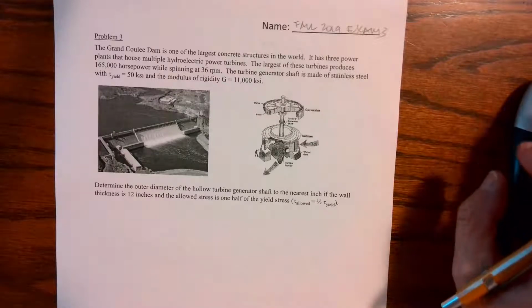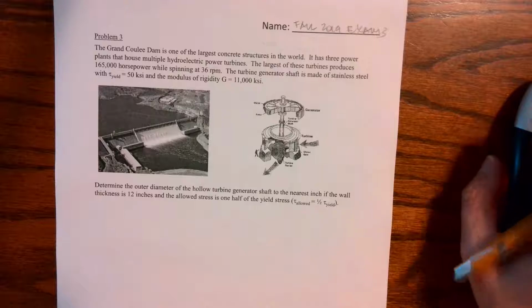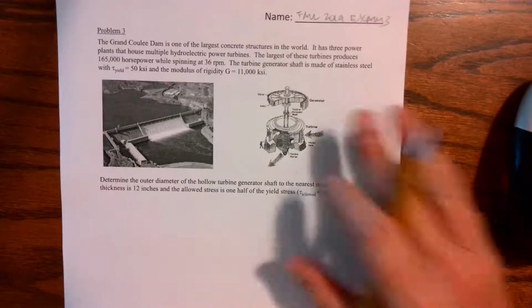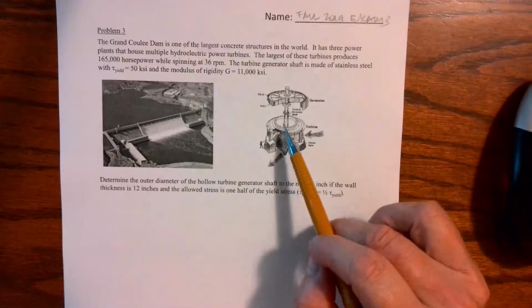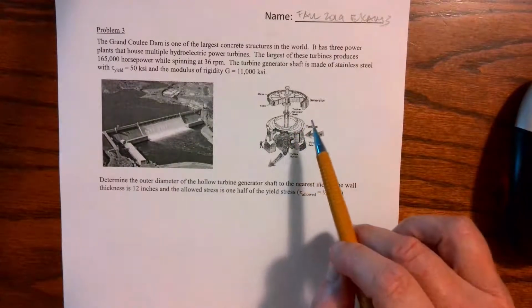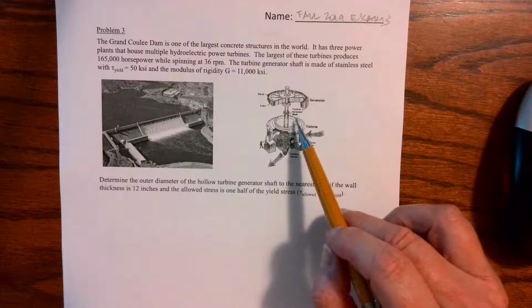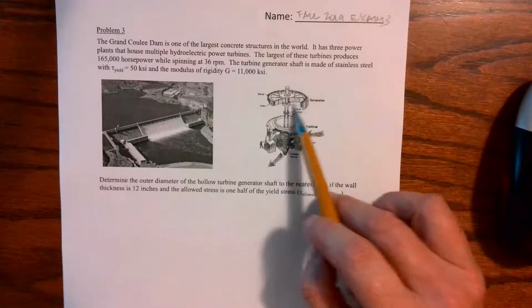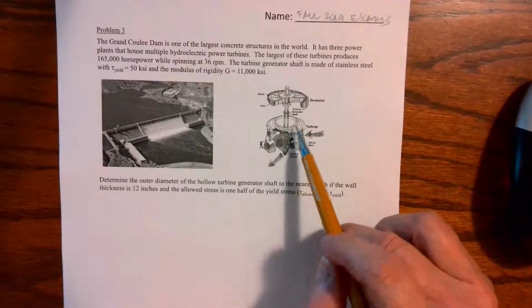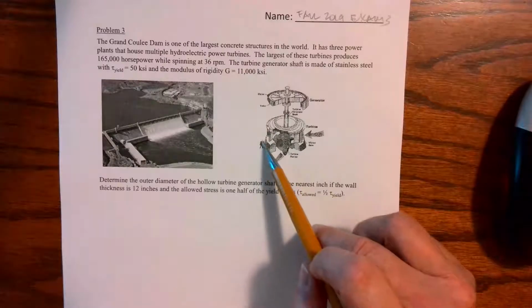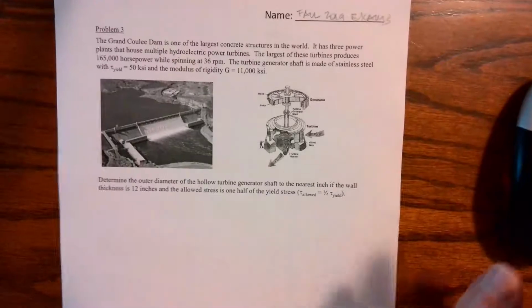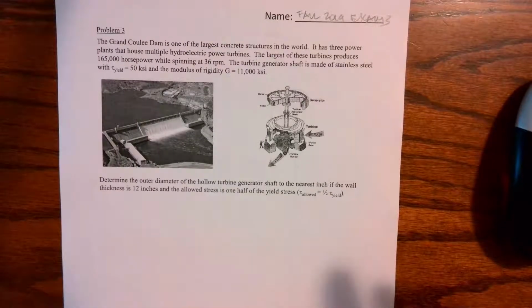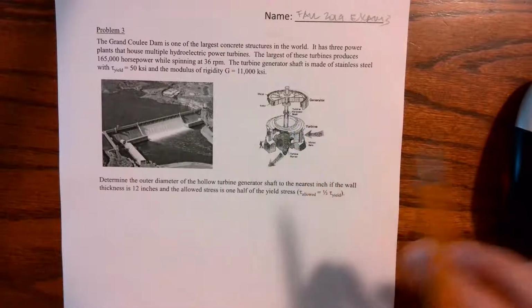So we have the Grand Coulee Dam. It's one of the largest concrete structures in the world. So these things are going to be huge. These are not going to be like maybe what we've seen in class in terms of what you would see in an automobile or something. These things are going to be ginormous. Look how tall this person is, and look at this system. So I'm expecting some pretty bigger numbers than what we're used to seeing in terms of shaft design.